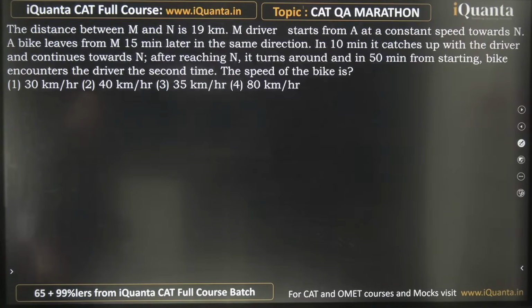ये हमने वैसे ही क्वेश्चन दोनों थे, तो भी I can skip that. Let's do this one. Time, speed and distance.